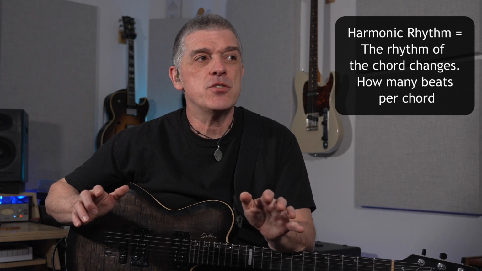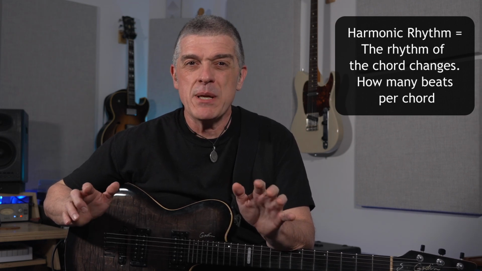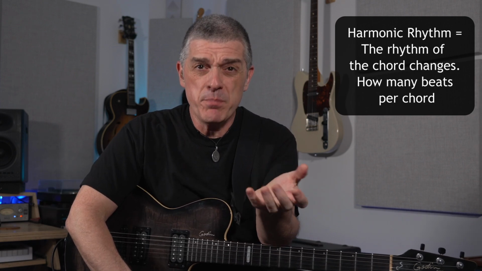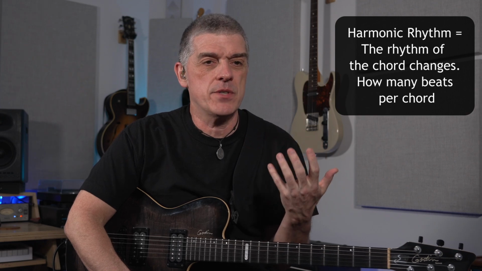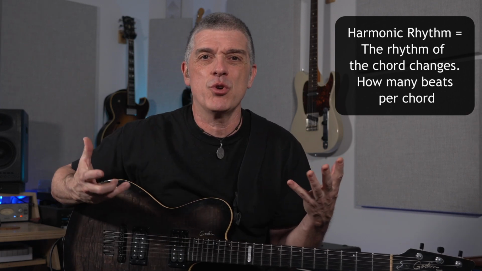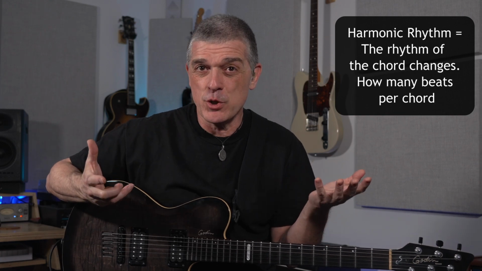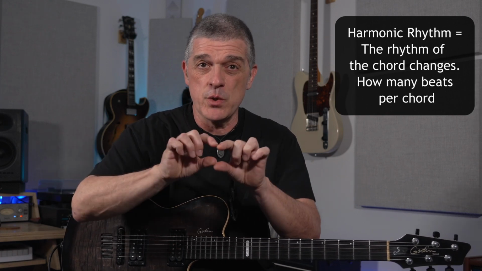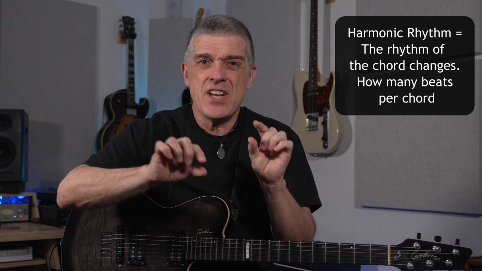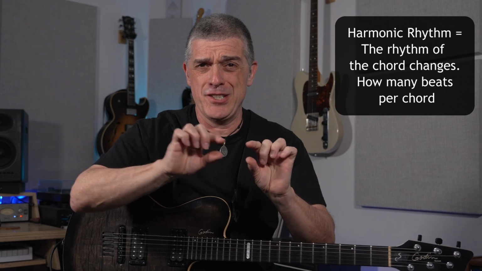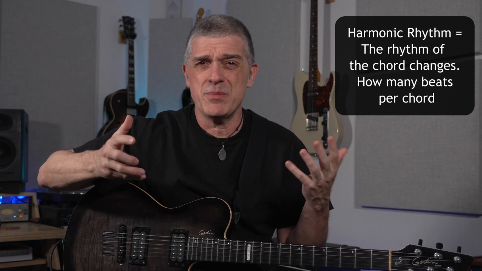Now, this has nothing to do with strumming patterns or anything like that. It really has to do with how many beats per chord. That's a big thing. We overlook this all the time, and especially in our guitar world, it doesn't talk about this stuff. If you go online and look up tabs for songs that have the lyrics and the chords, you just have like G to C. That doesn't tell you a whole lot. Maybe they do G, C, and a couple more C's or something, but not really.